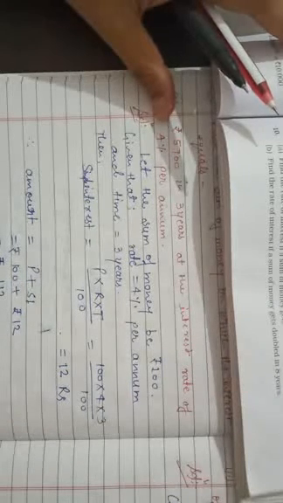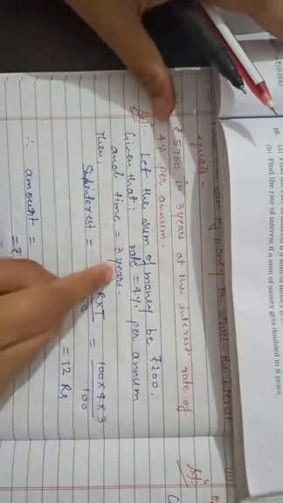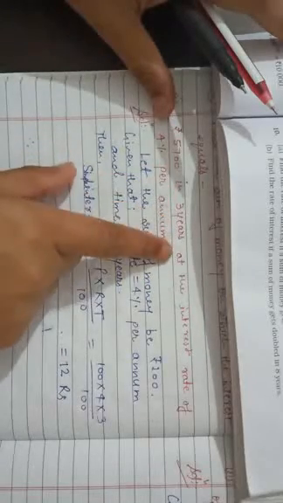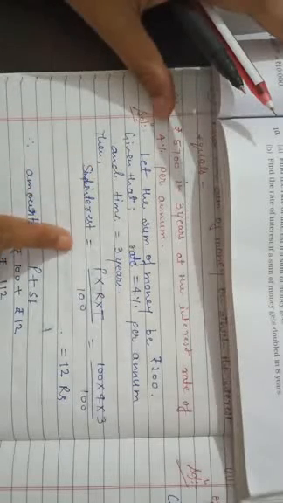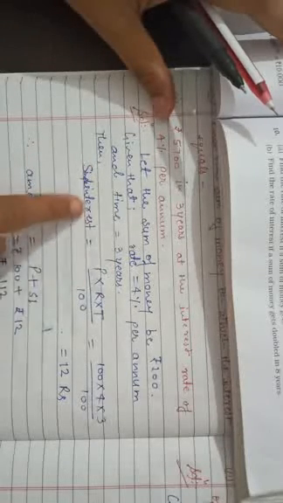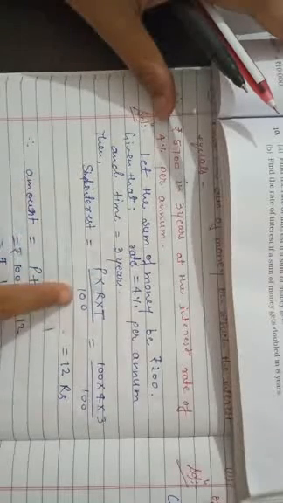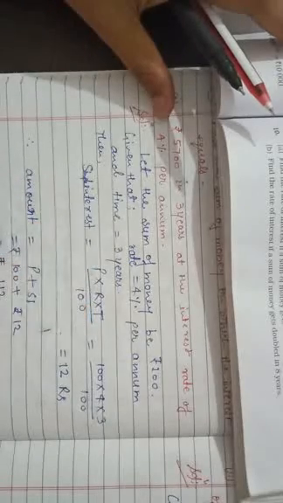Yesterday I told you that when we take time in years, here the time given is 3 years. Then simple interest equals what? We know that simple interest SI equals P into R into T upon 100.